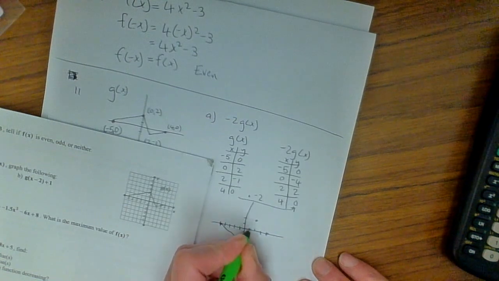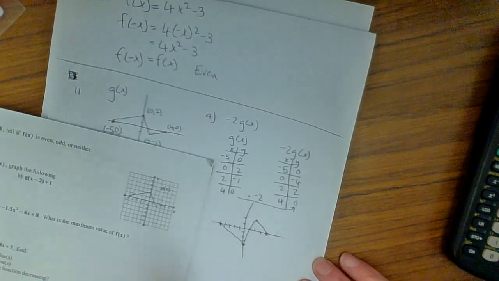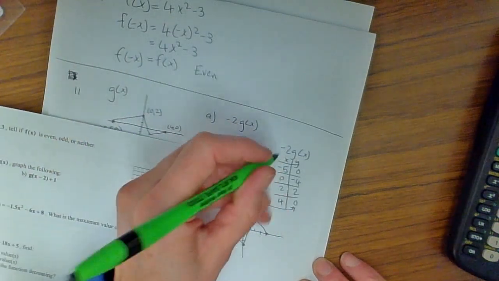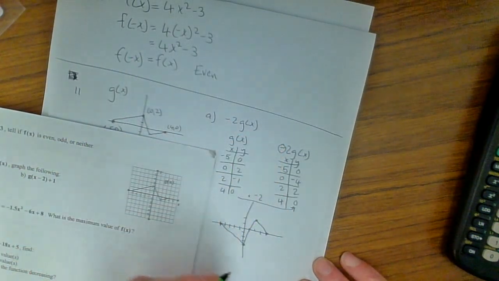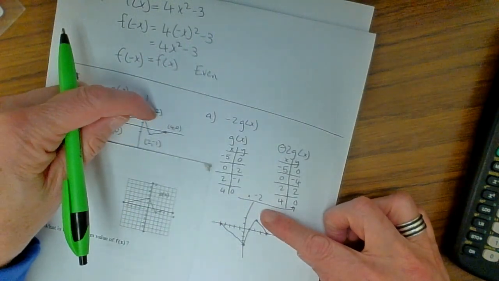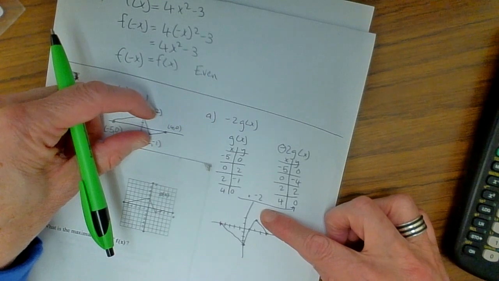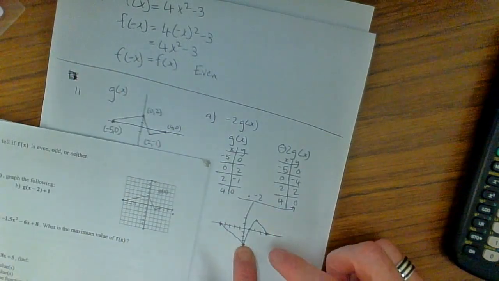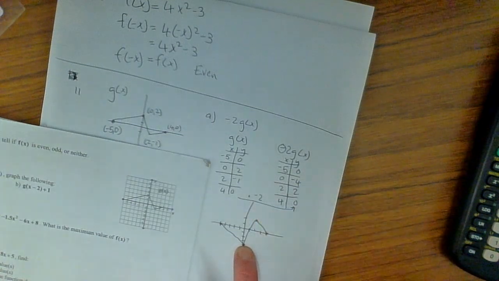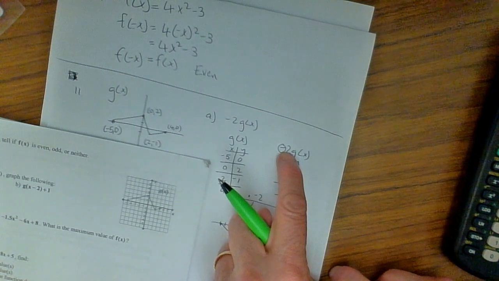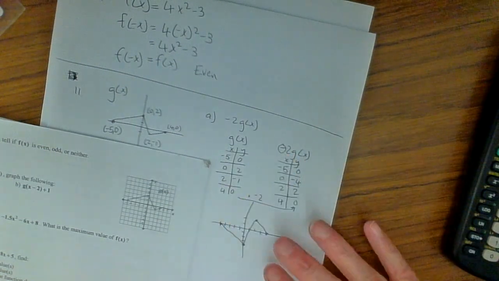So connecting these points from left to right. So what's happened? It's flipped in the x-axis. That's because of the negative. And the difference between the top and the bottom used to be the highest it went was 2 and the lowest was negative 1. So that's 3. But now it goes down to negative 4 and up to 2. So the top to bottom is 6 now. That's because the height has doubled.